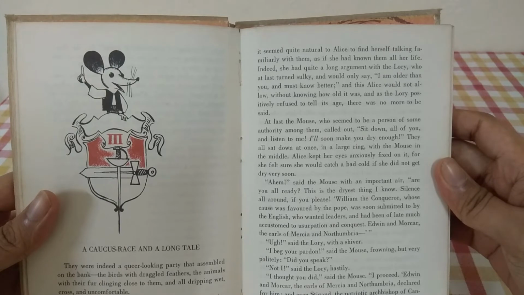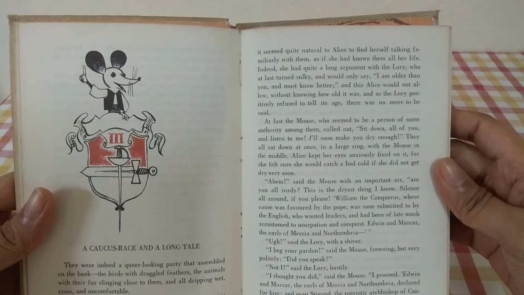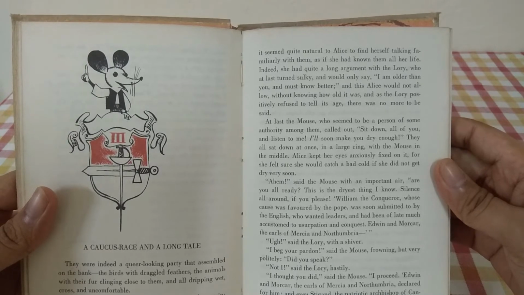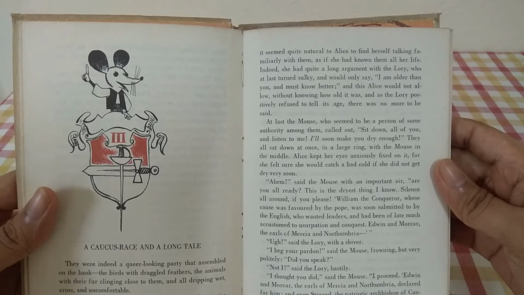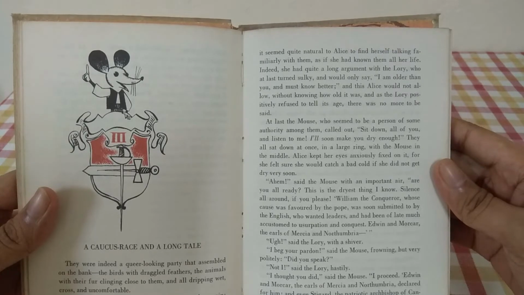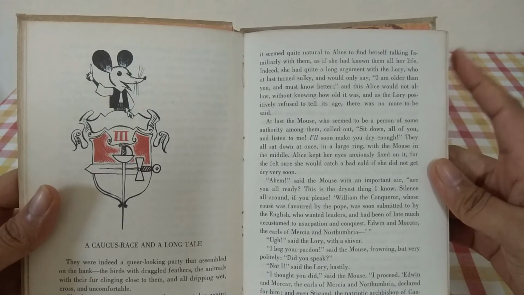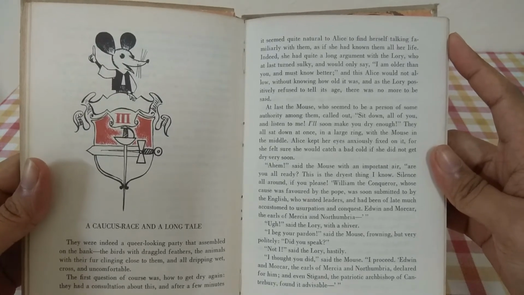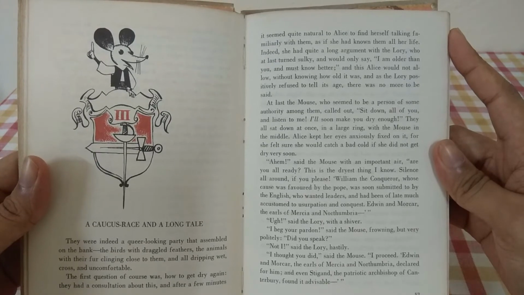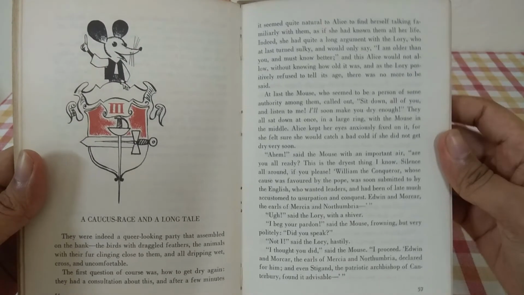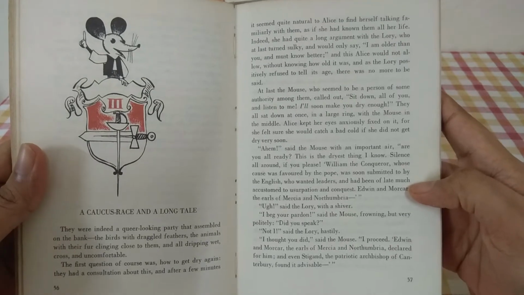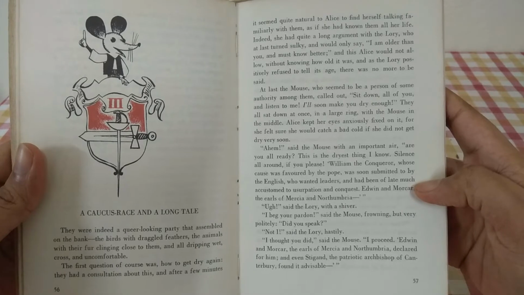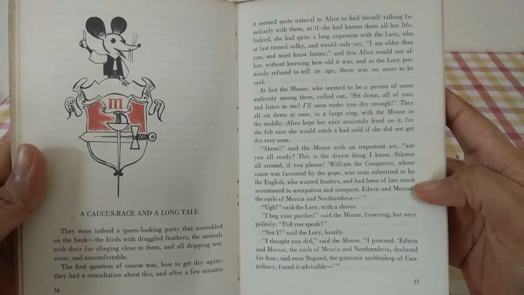At last the mouse, who seemed to be a person of some authority among them, called out, "Sit down, all of you, and listen to me. I'll soon make you dry enough." They all sat down at once in a large ring, with the mouse in the middle. Alice kept her eyes anxiously fixed on it, for she felt sure she would catch a bad cold if she did not get dry very soon. "Ahem," said the mouse with an important air. "Are you all ready? This is the driest thing I know. Silence all around, if you please."